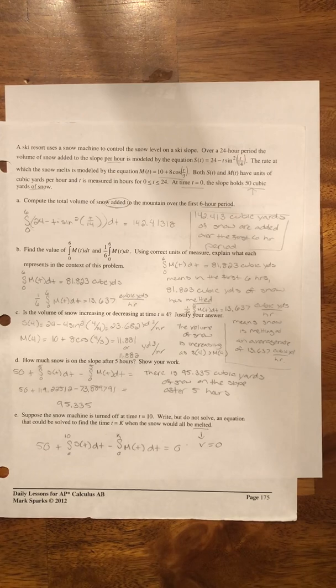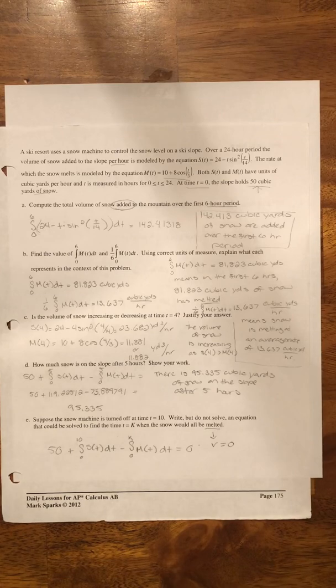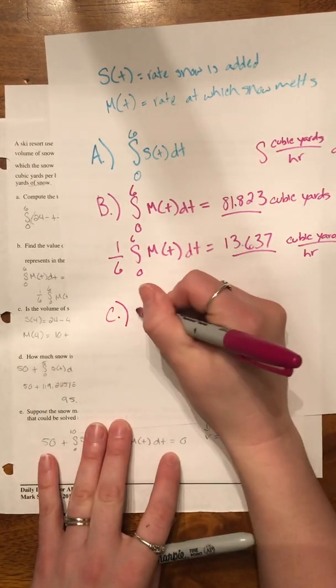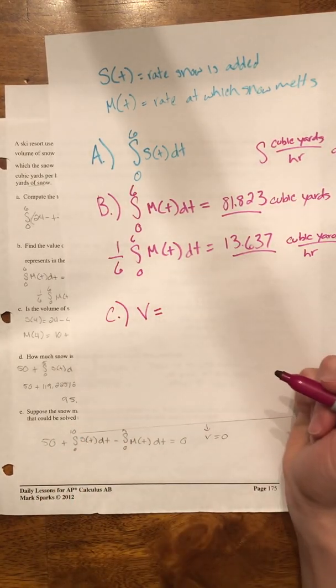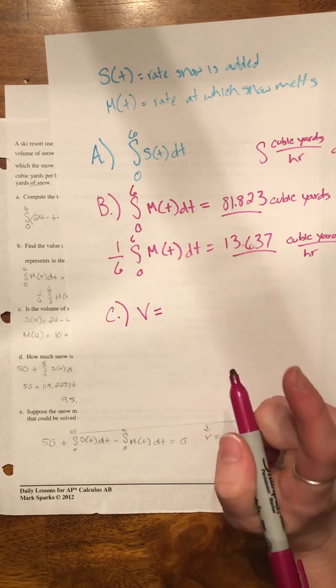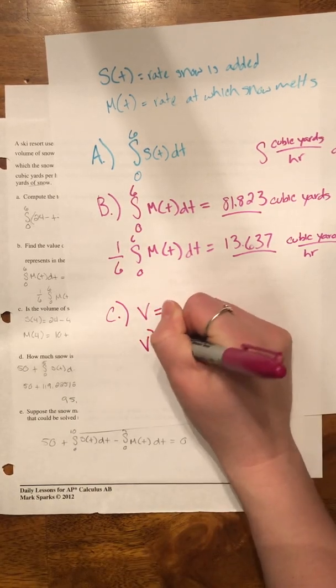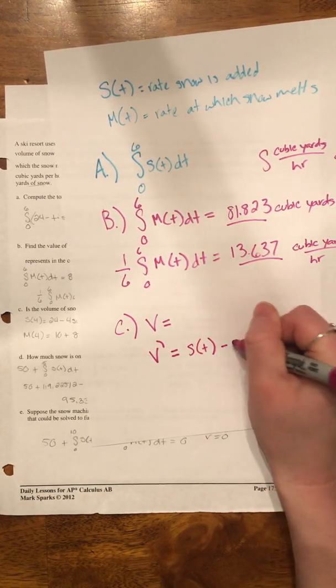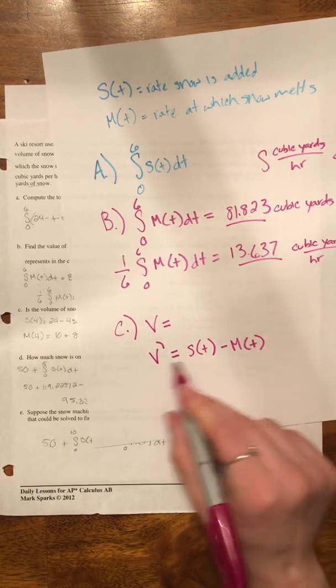Okay, in the next one, part C, it just says, is the volume of snow increasing or decreasing at time 4? We've done a bunch of problems where we want to know, is a function increasing or decreasing? And what we do is we look at the derivative. If I'm talking about the volume of snow on this mountain, so this is C, the volume of snow, I don't know what that is. Well, I can figure it out, but we're not going to do that yet. If I want the derivative, I need to talk about the rate snow is added minus the rate it is melting. This is my derivative.